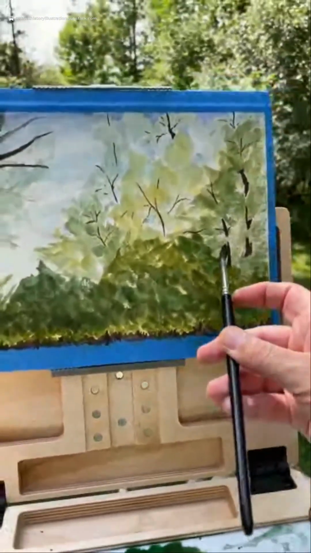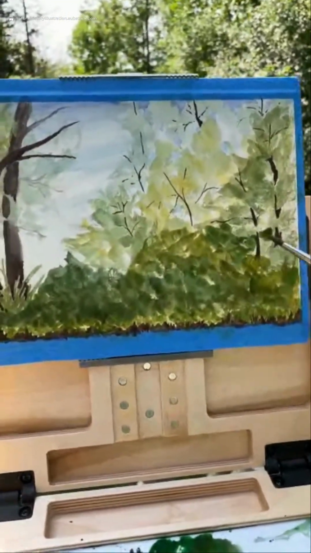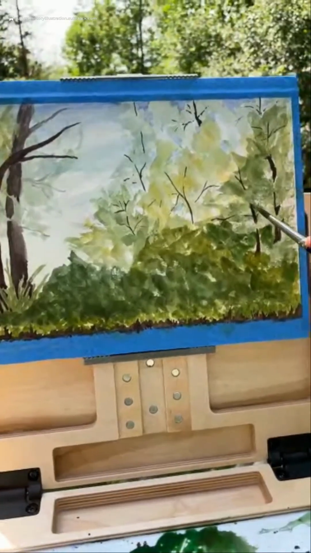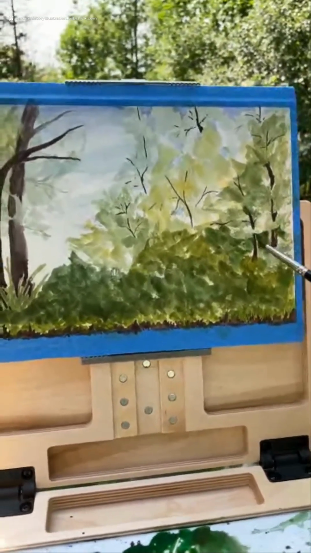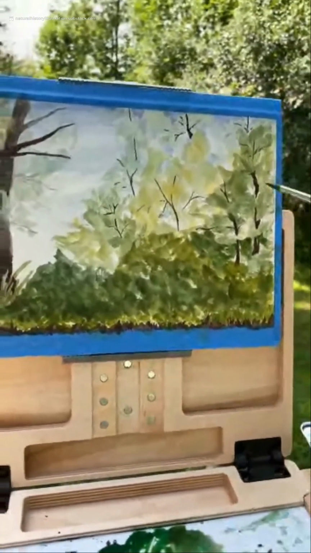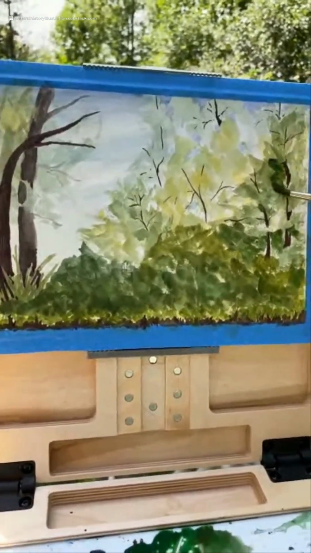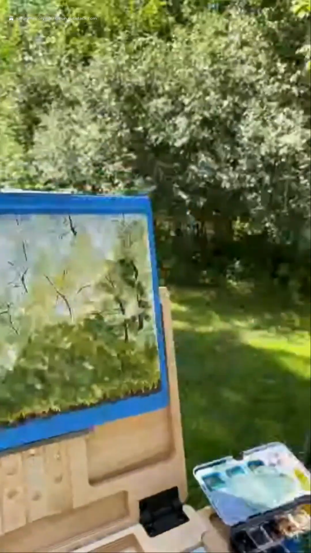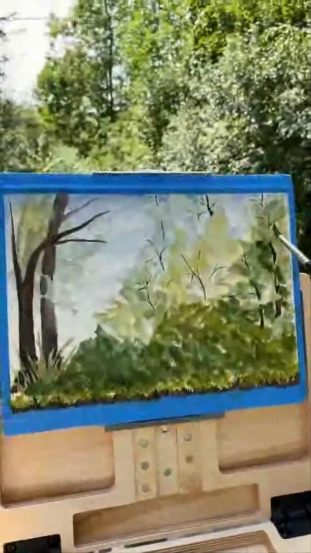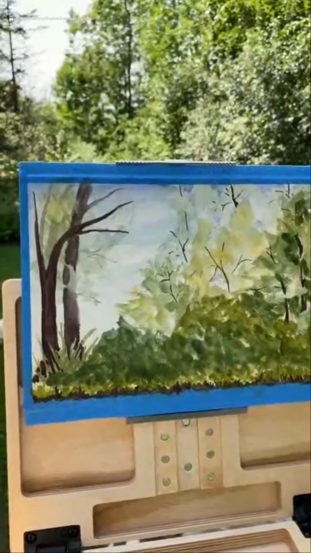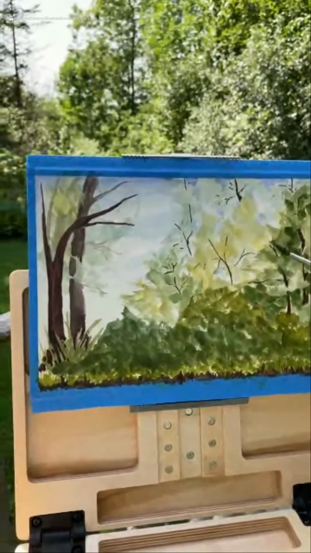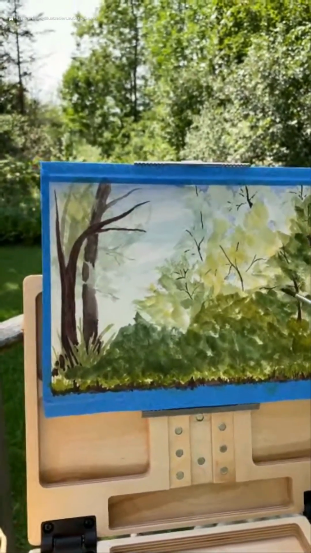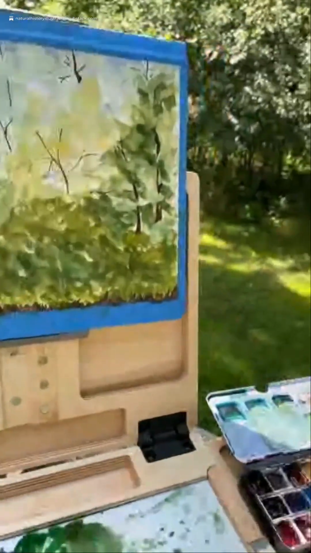And actually, back in here, I've got little dark areas to those trees. I might as well put some of that in there too. I'm thinking of the undersides of these leaves, the ones shadowed by the branches. Okay, let's get some more.